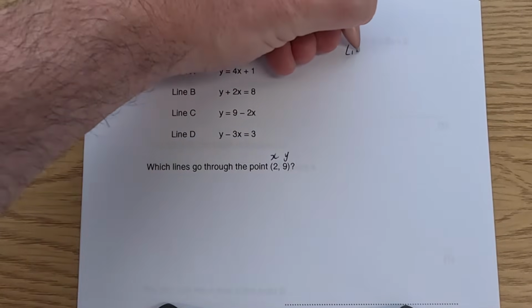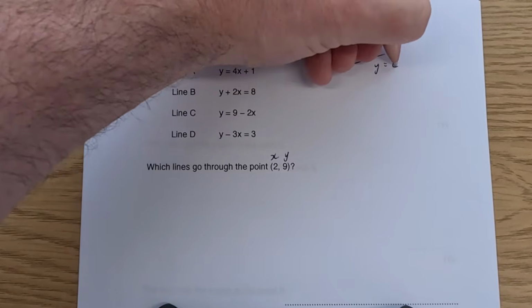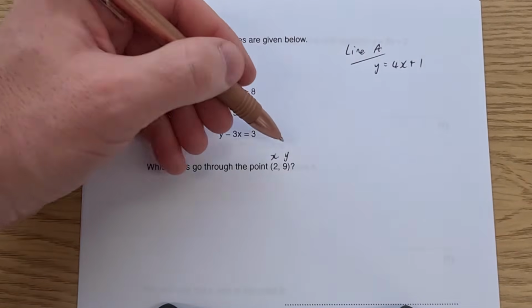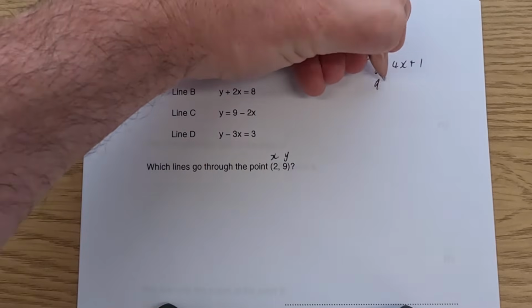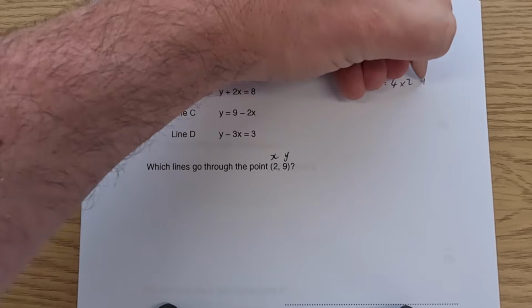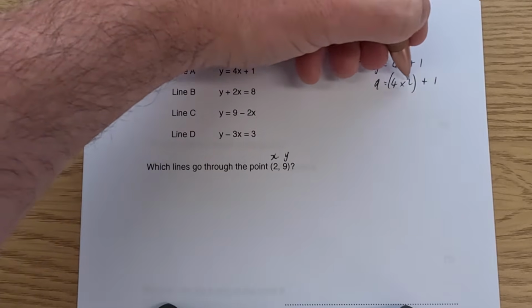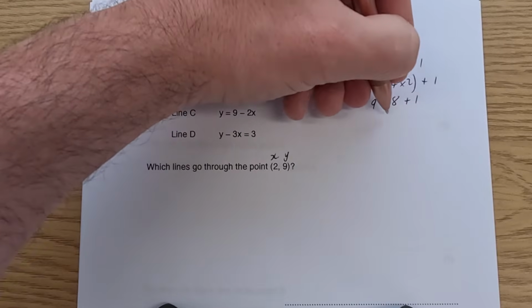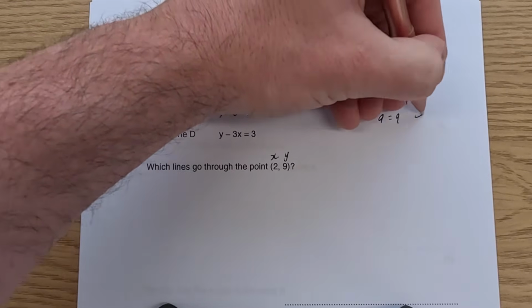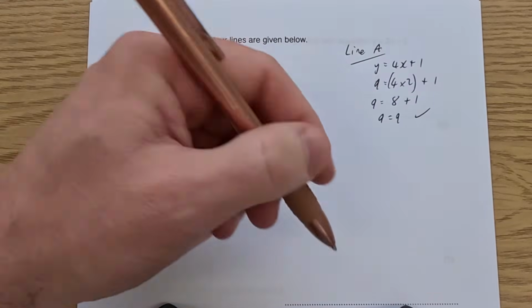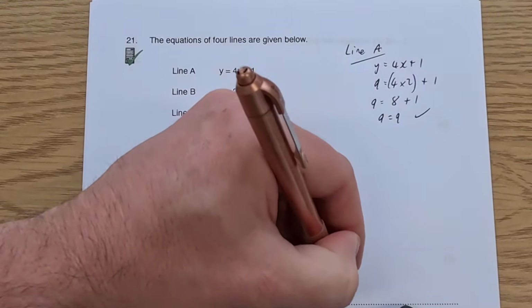So line A is y equals 4x plus 1. So y, which is 9, is equal to 4 times the x coordinate, so 4 times 2 plus 1. And let's work this out. 4 times 2 is 8. So we get that 9 is equal to 8 plus 1. And 8 plus 1 is 9. So we get 9 is equal to 9. So that means that (2, 9) does lie on line A. So one of the lines is line A.